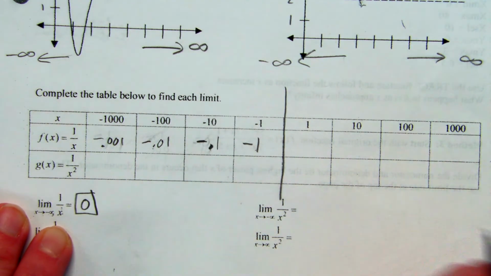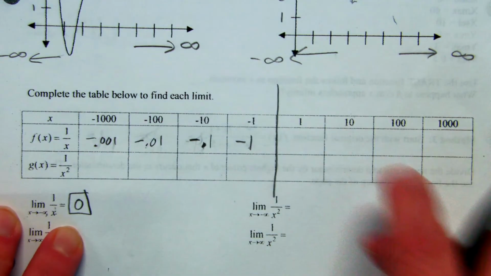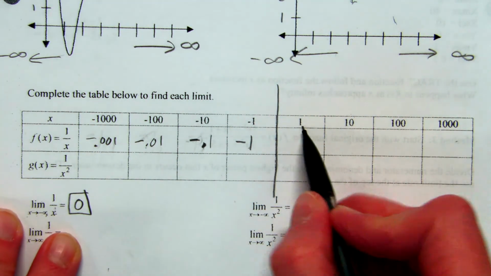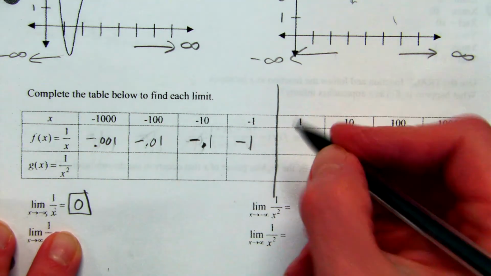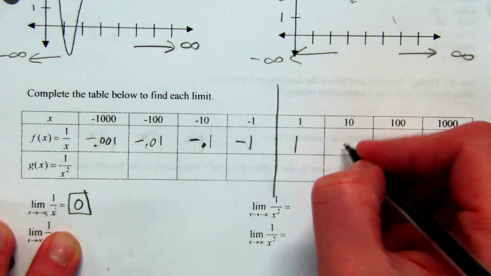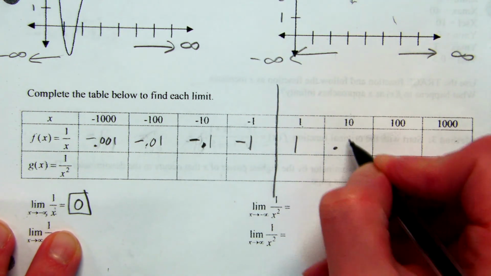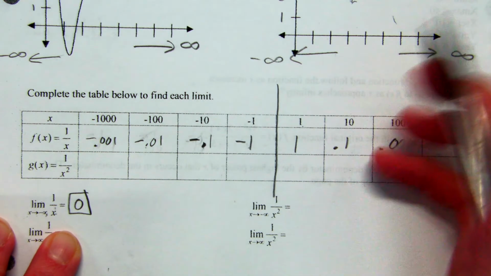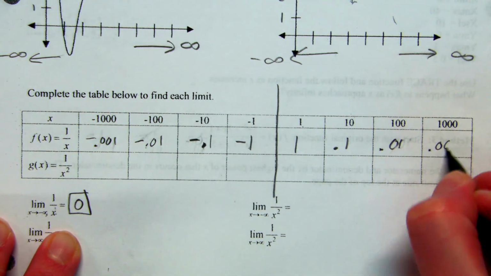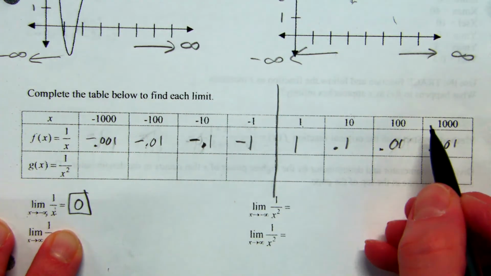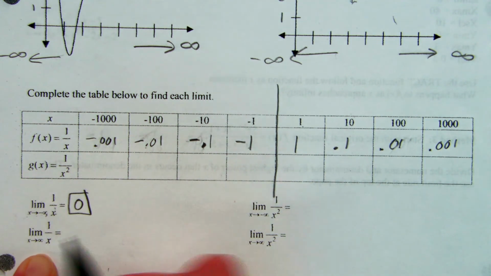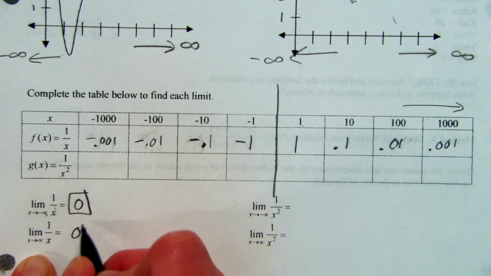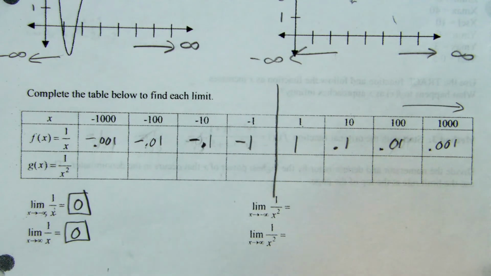So 0.1, negative 0.01, this is getting closer and closer to 0 for x. And then if we want to see what's happening as I approach infinity this way, I probably wouldn't really mess around with 1 and 10, but it makes for just to see. We go 1, and then 1 over 10 is 0.1, 0.01. I got excited and put too many zeros. 0.001. So going this way, it also appears that 1 over x as I approach positive infinity, which would be out this direction, also approaches 0.